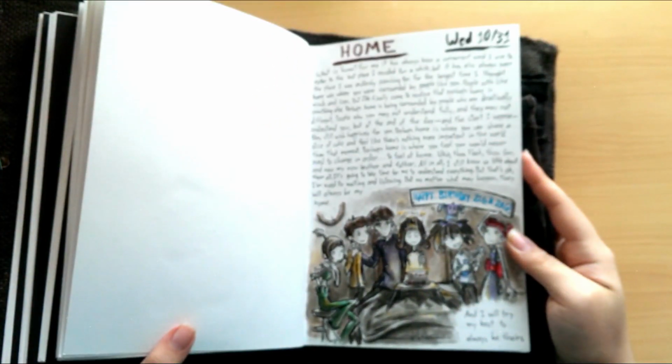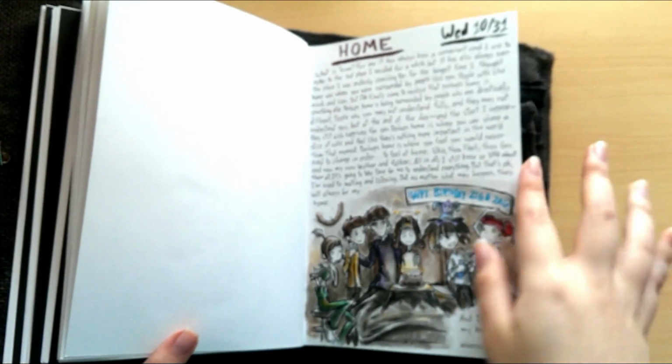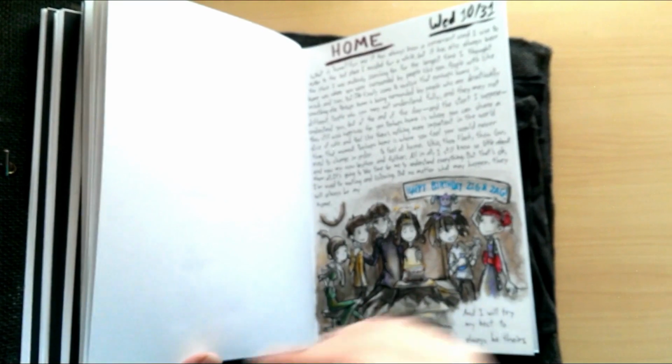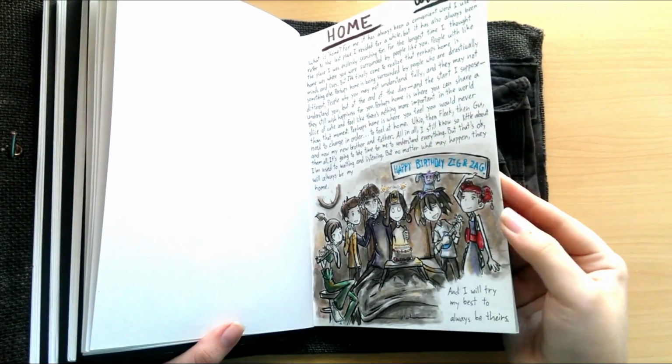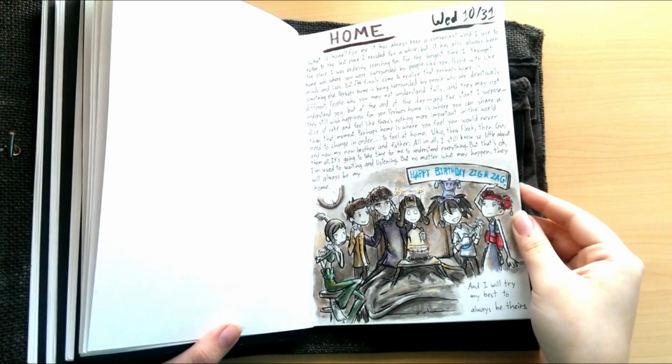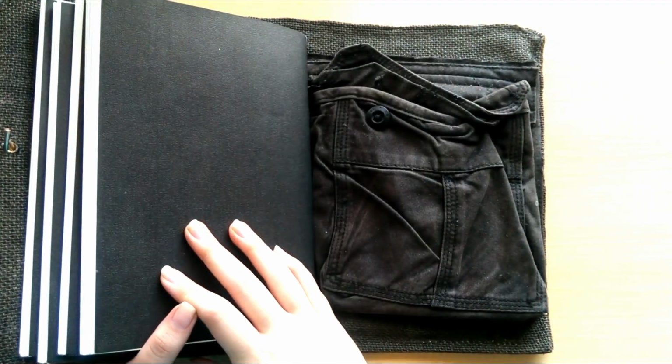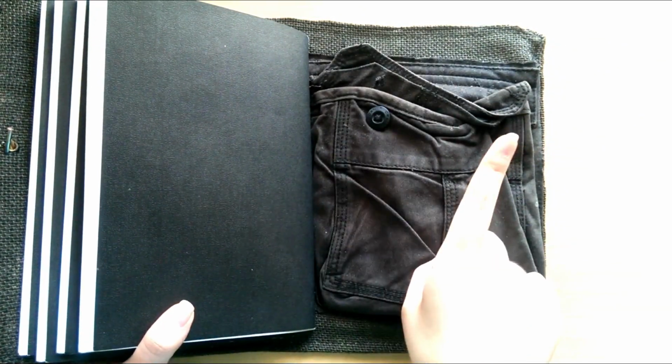And that concluded the totally dramatic, emotional story in a somewhat happy way. There is one last page in the back here, but I'm not going to show you guys that because it's a secret.